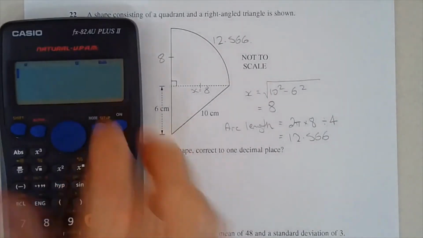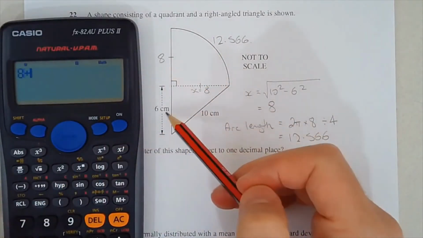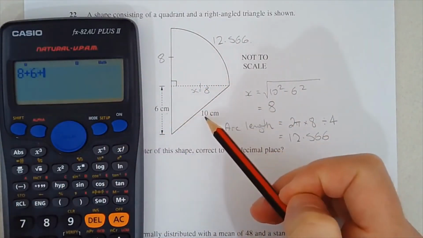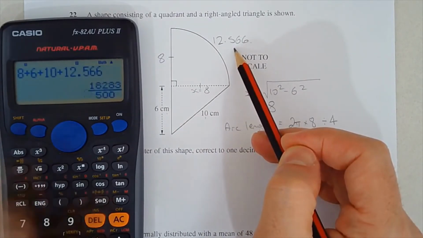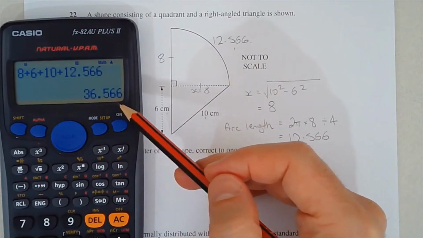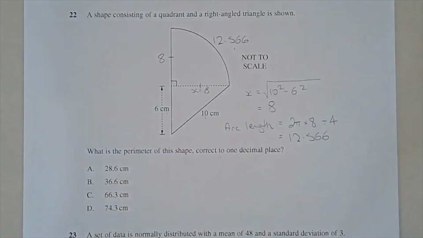Now to work out the perimeter, we have 8 plus 6 plus 10 plus 12.566, and we end up with 36.566, which is 36.6. Option B.